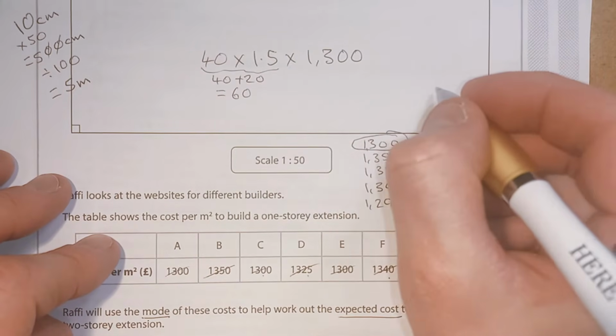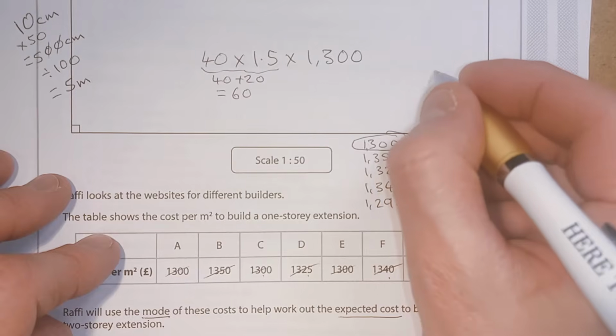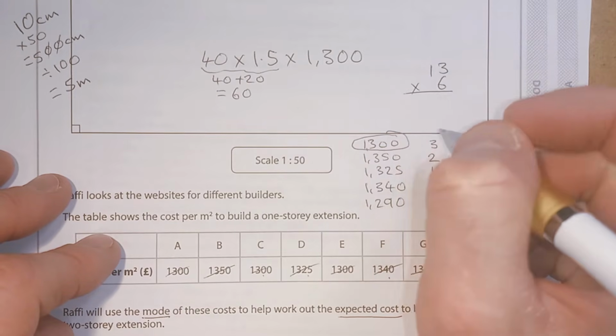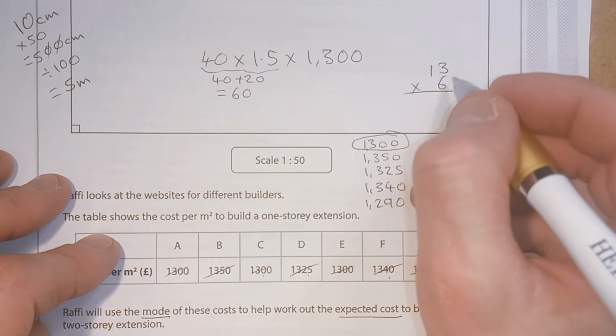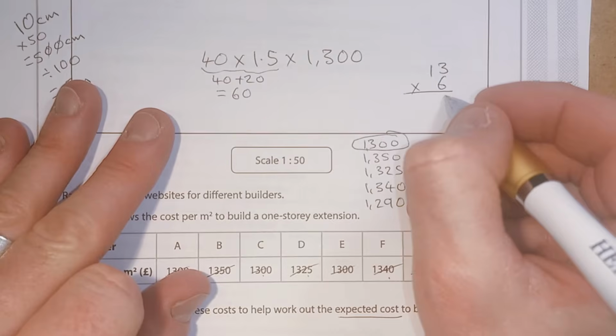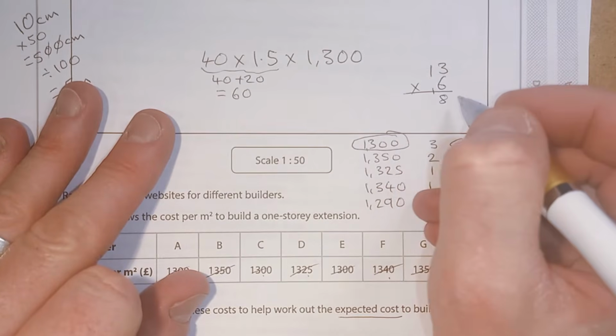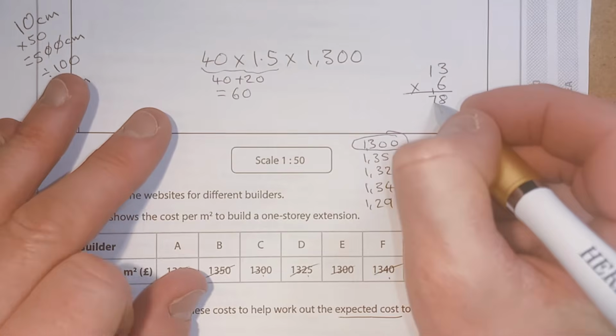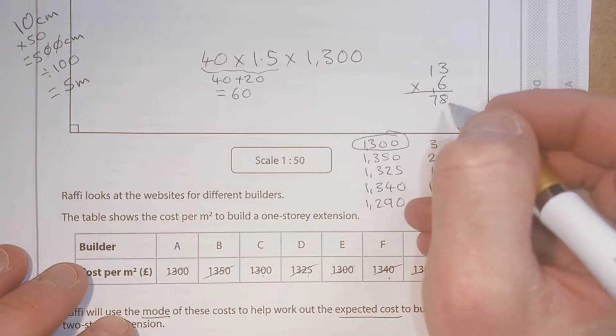Well, let's ignore the zeros. So we do 6 times 13. 6 times 3, or 3 times 6, we've got 6, 12, 18. 8, carry the 1. And 1 times 6 is 6, plus 1 is 7. So we've got 78.